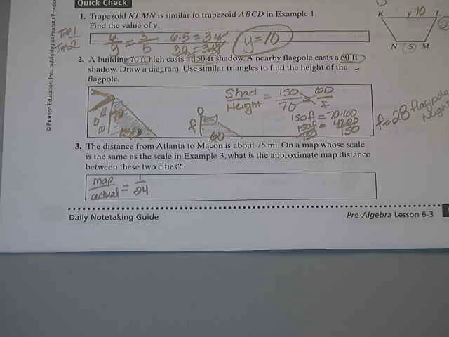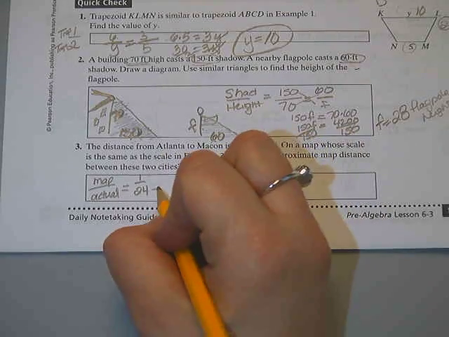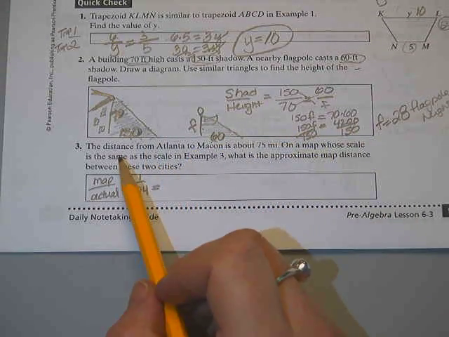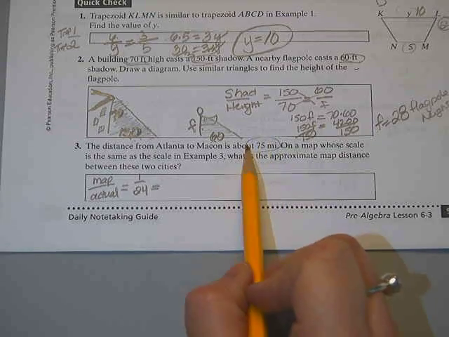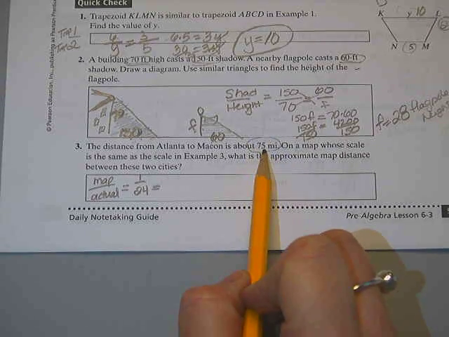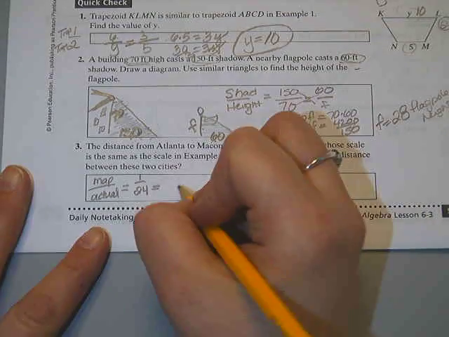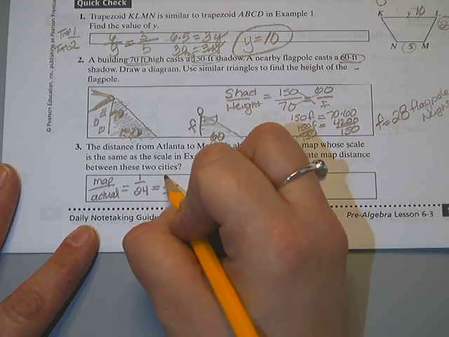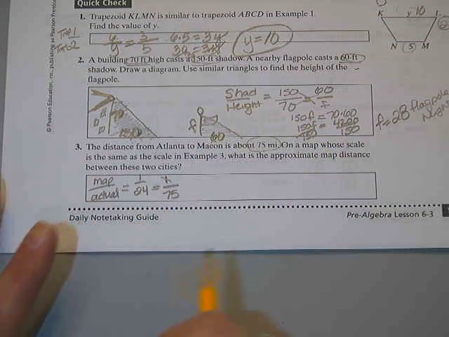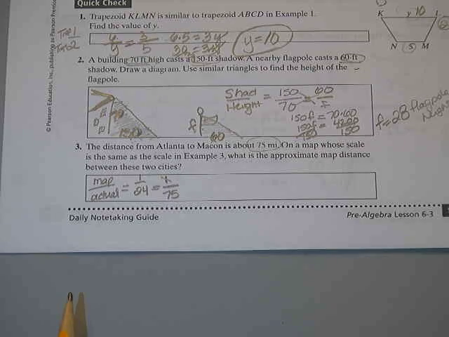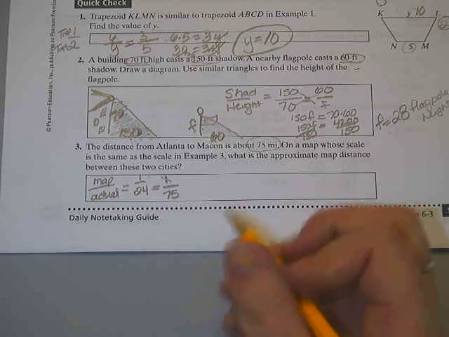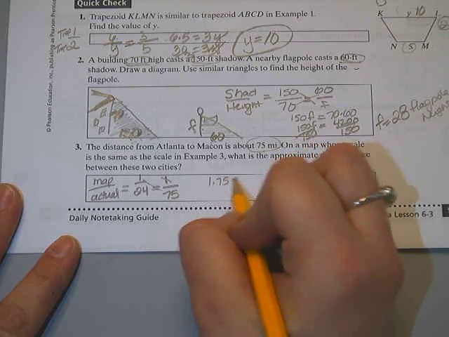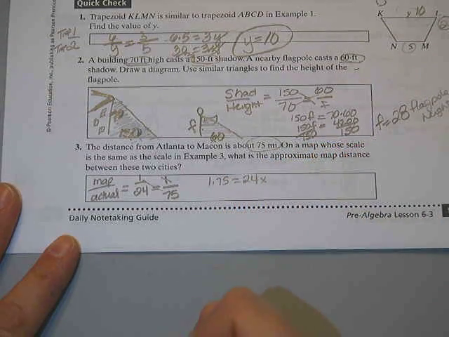All right, last example here for a map. The distance from Atlanta to Macon is about 75 miles on a map whose scale is the same as it was in example 3. So let's look at example 3. We have map over actual. And we're using the same scale. The same scale was 1 to 24. So map over what? Actual, your actual distance.